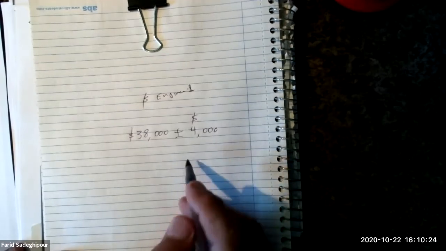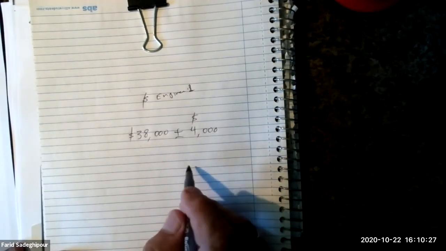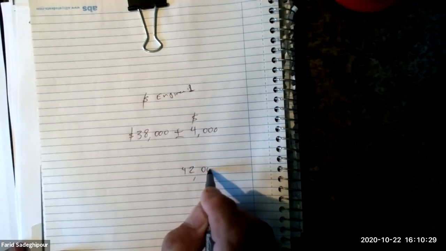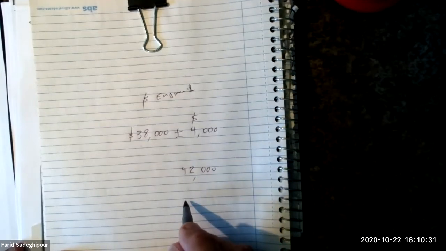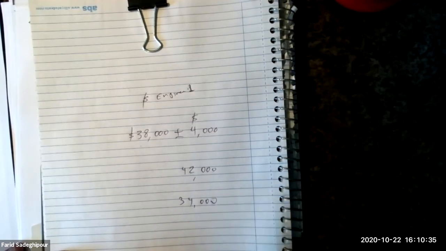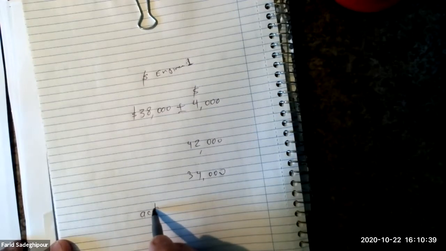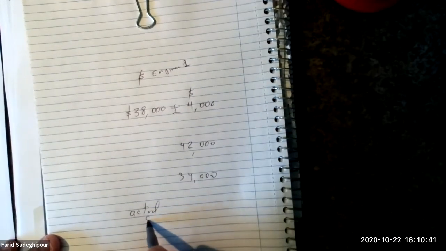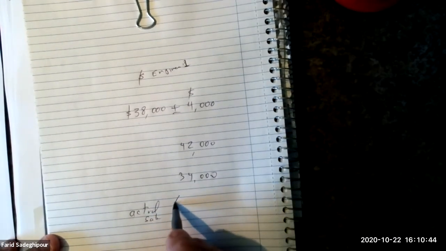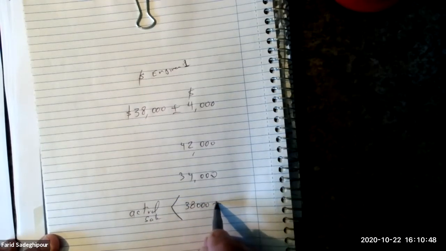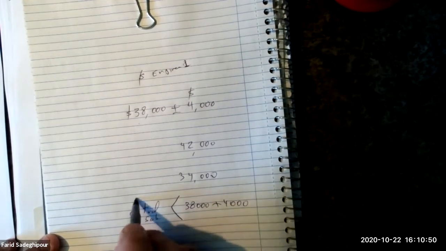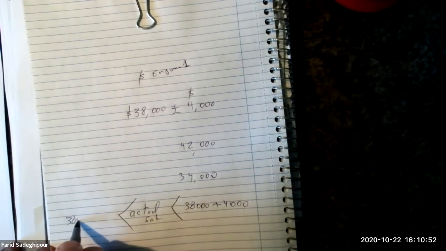That means for some people, the salary is what? 42,000, or the salary could be 34,000, right? Plus or minus means the actual salary is always between 38,000 plus 4,000 and 38,000 minus 4,000.